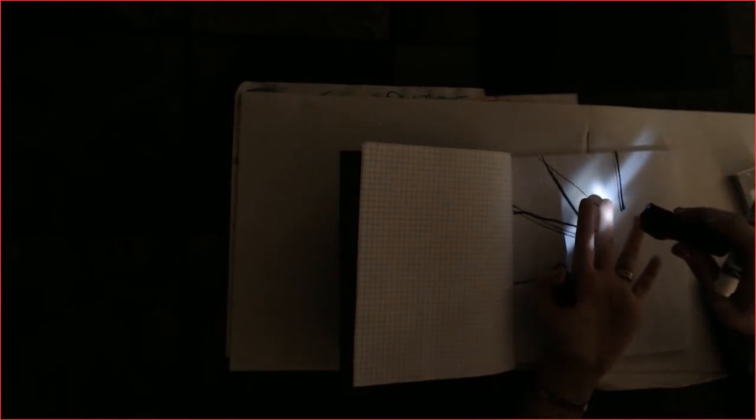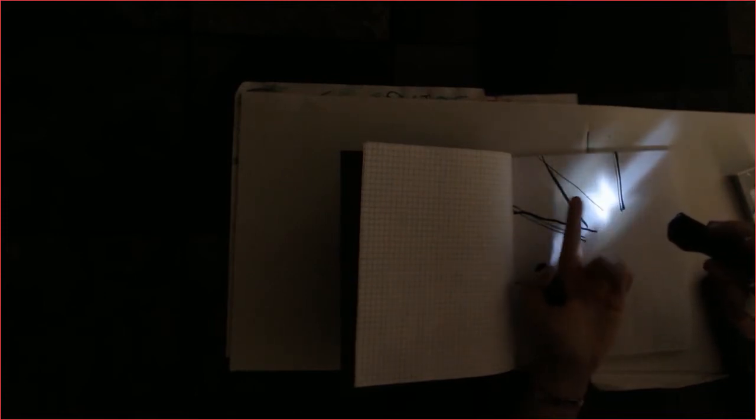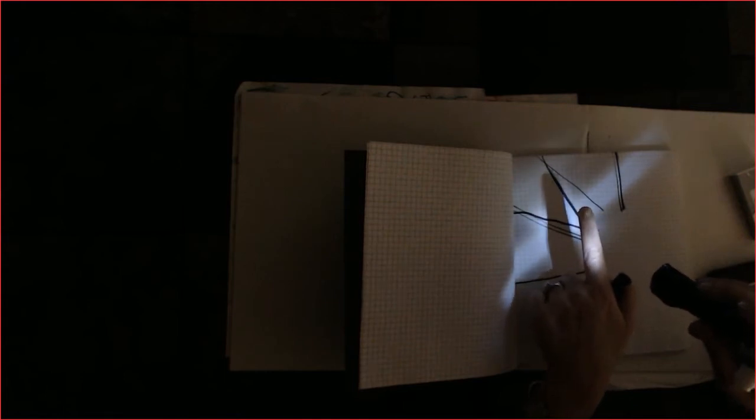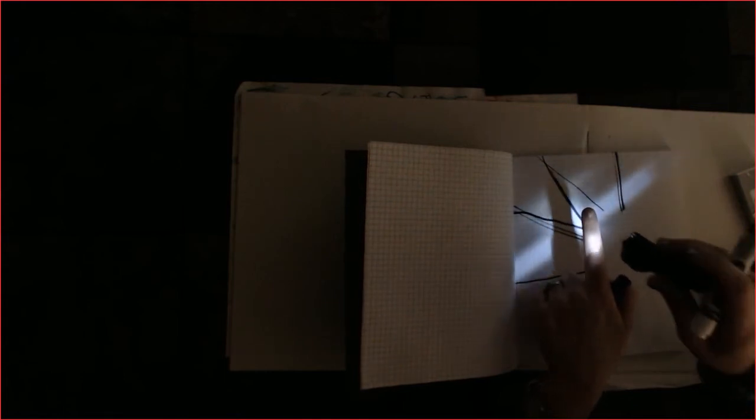So my hand has a very different shape shadow. See my finger? My finger's not a rectangle, is it? No, it has a very different shadow.